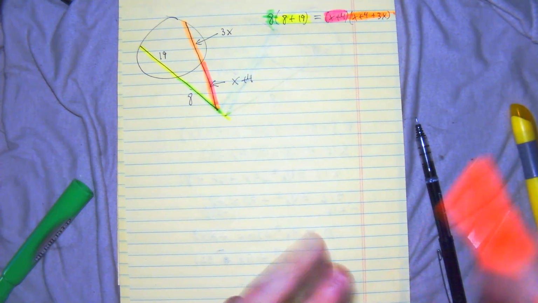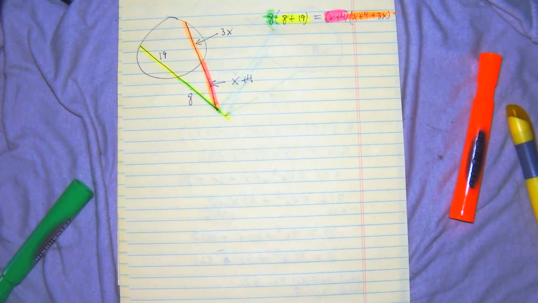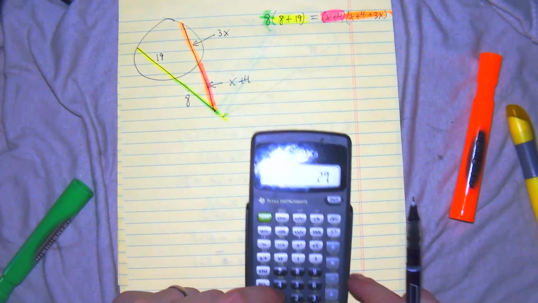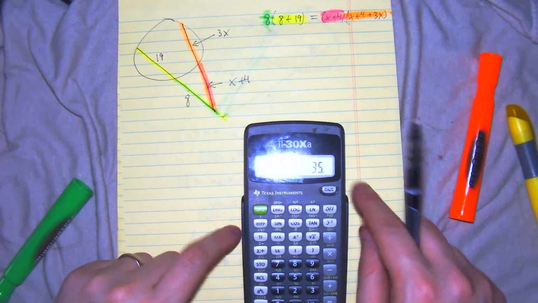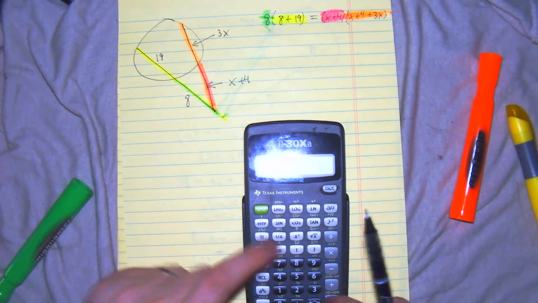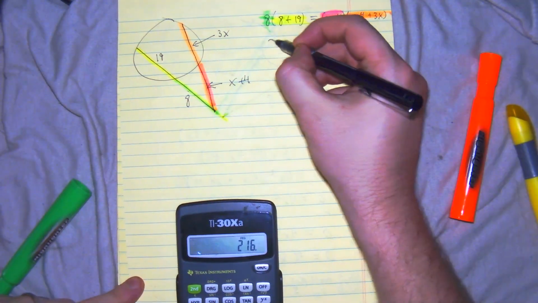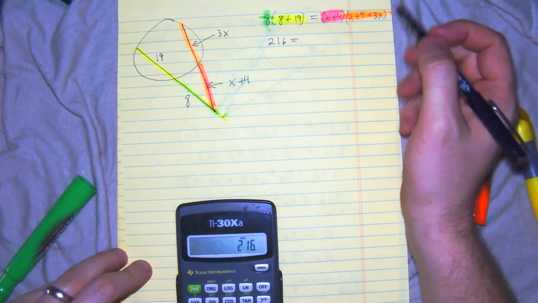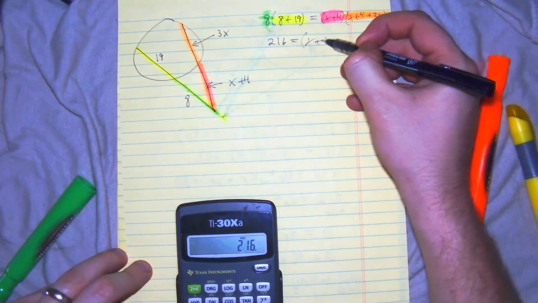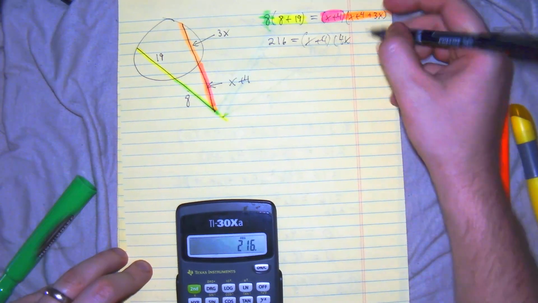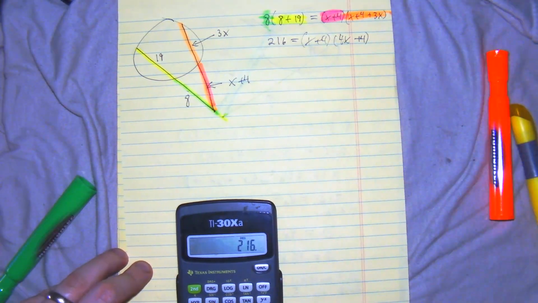Okay, so all we really have to do is multiply everything out. So 8 plus 19, parentheses first, times 8, that gets you 216. And then here we would get x plus 4, and then we would get 4x plus 4.